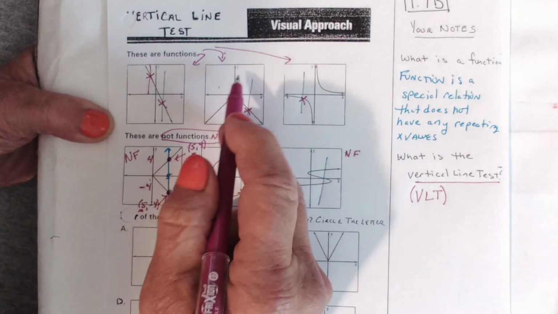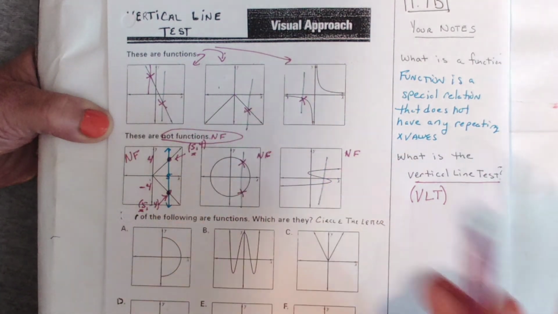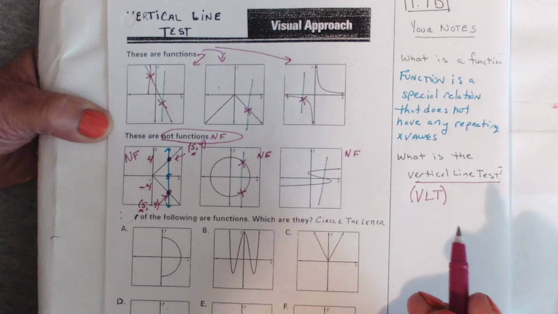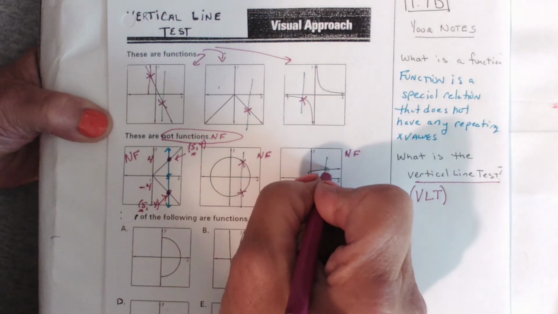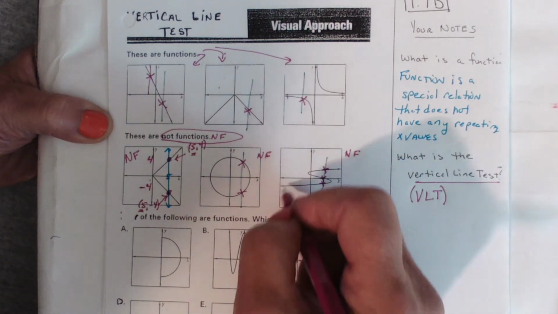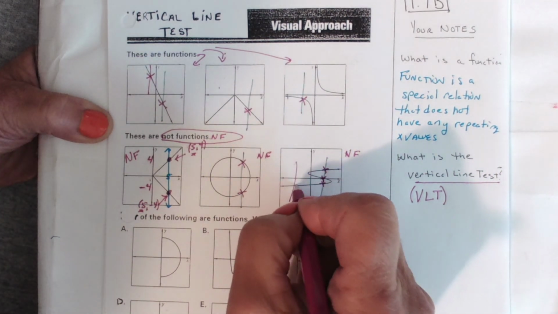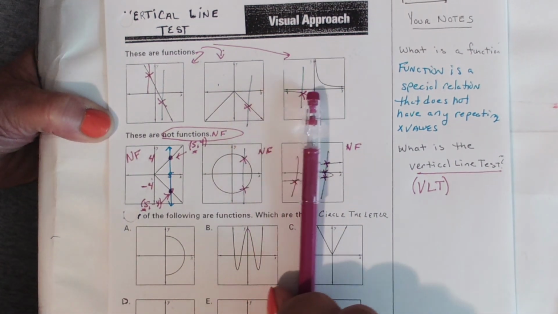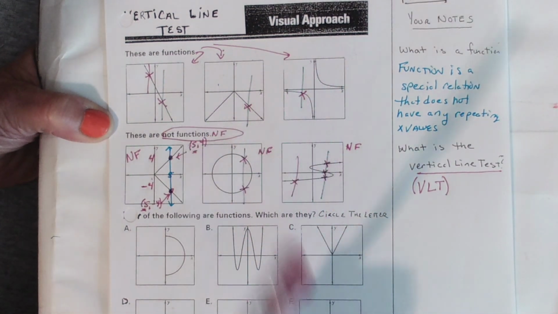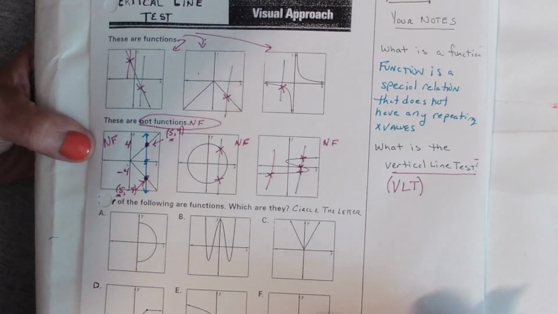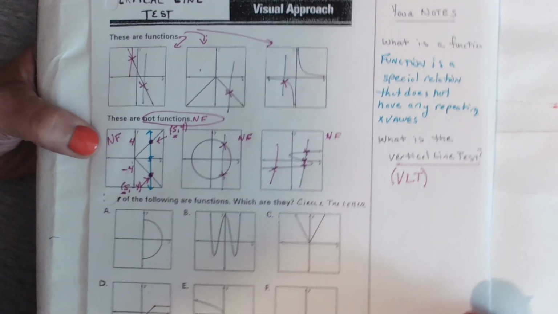The vertical line can only hit our function in one place for it to be a function. Here, it hits it in 3 places. Now you're saying to yourself, well, over here it hits it in 1. Well, you're basically drawing your vertical line to see where it hits the most. Okay?